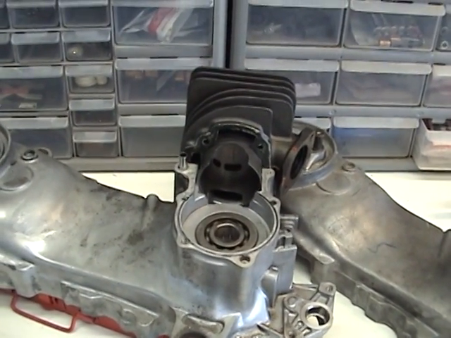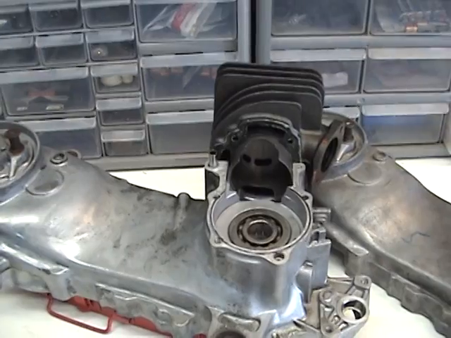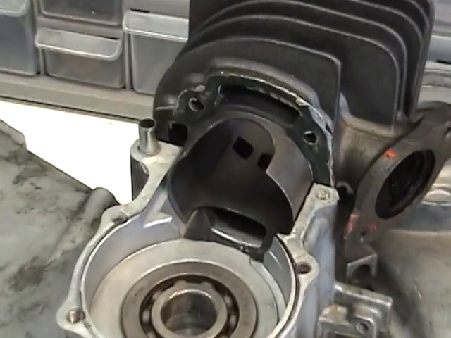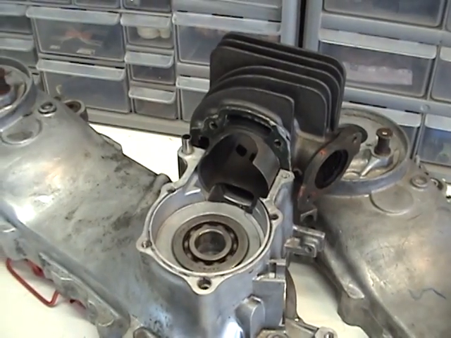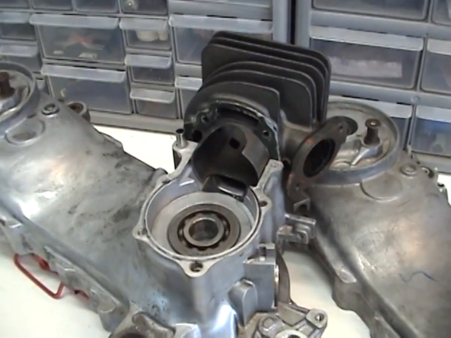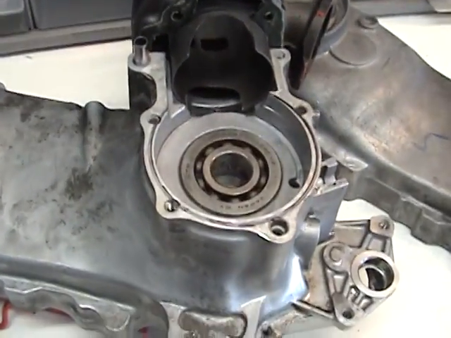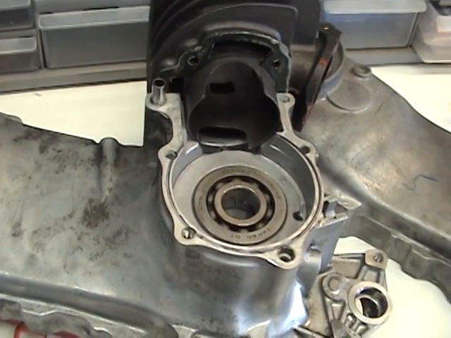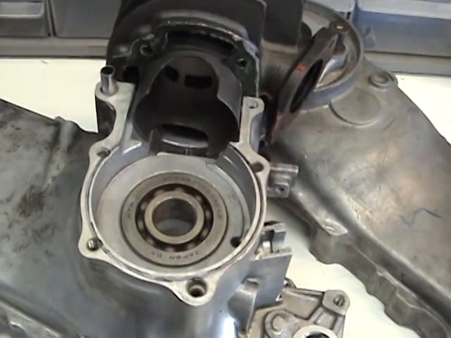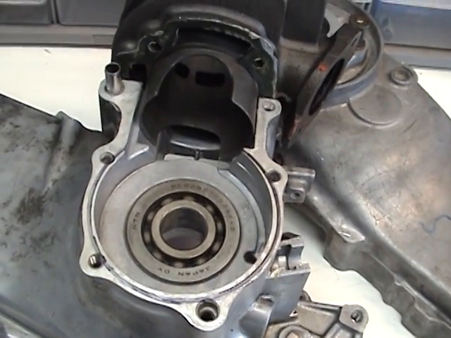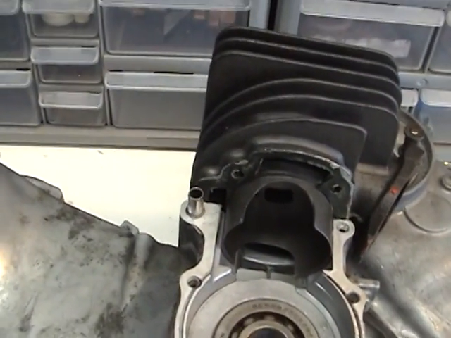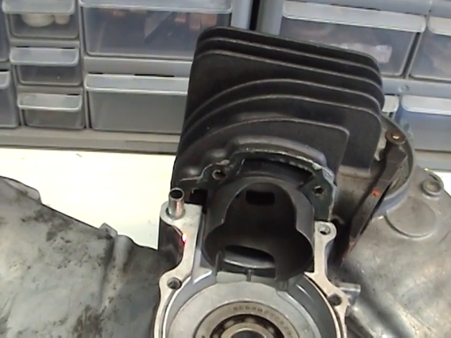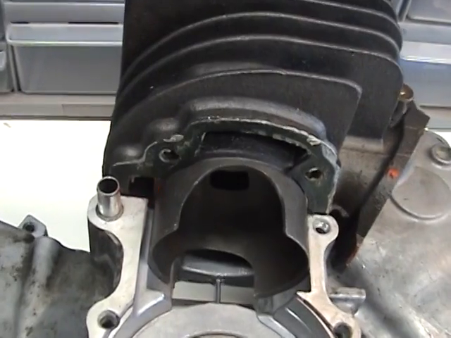This is to give you an example of how a cylinder looks. A 98cc cylinder will look on the stock uncut case. And what I want to show you is the boost port on this larger cylinder, which is right here. That is the boost port.